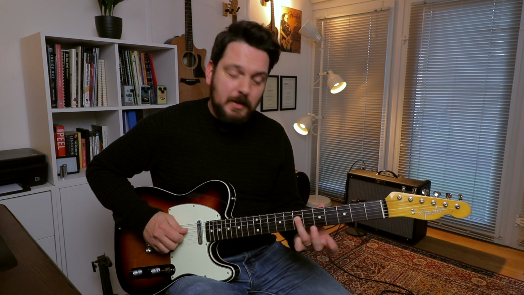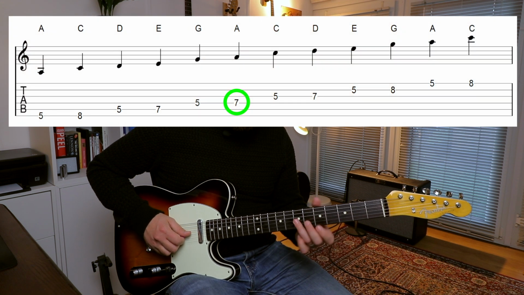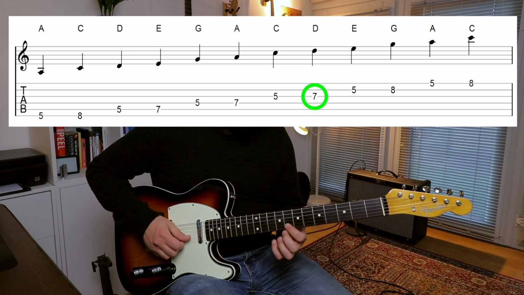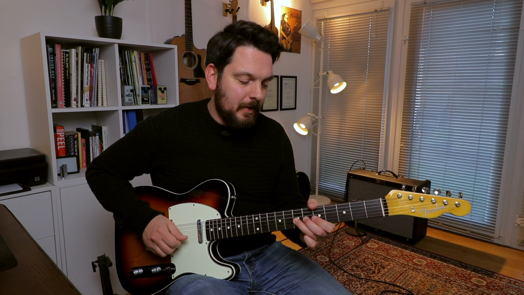So the minor pentatonic scale is made up of 5 individual notes, and they are the notes A, C, D, E, and G. And in this particular scale pattern, we repeat those notes twice. So we're having effectively a 2-octave A minor pentatonic scale. And all we're going to do today is focus on 3 of those notes. The A note, which is the 7th fret of the D string, which is the root note of our scale, of course. And then we're looking at the D note, which is the 7th fret of the G string. And finally the E note, which is the 5th fret of the B string. So that's A, D, and E.